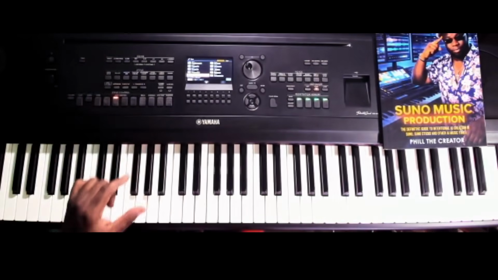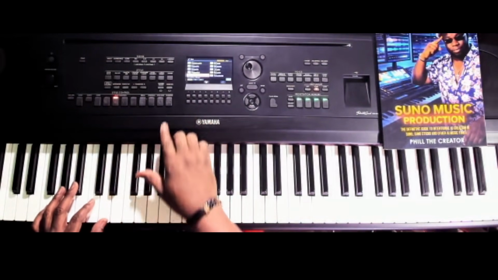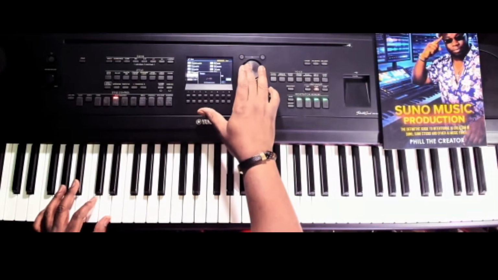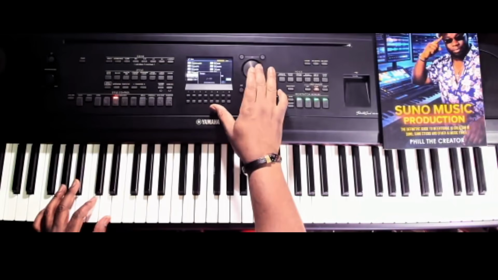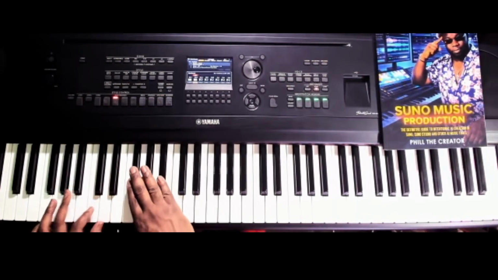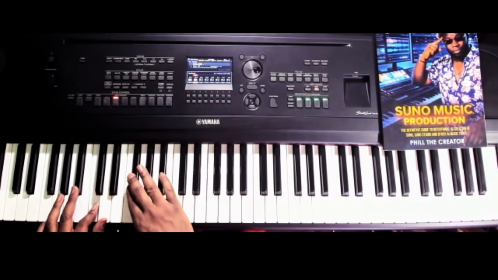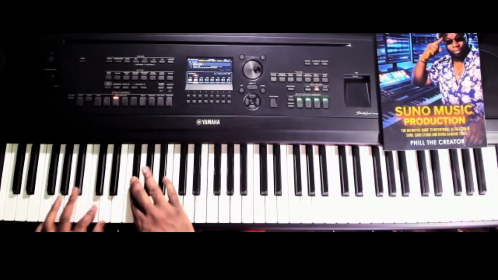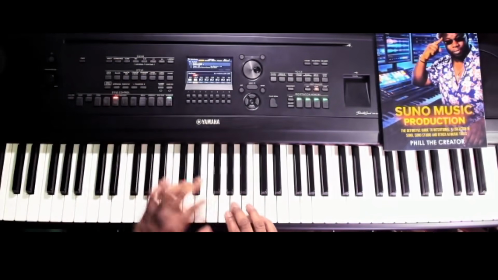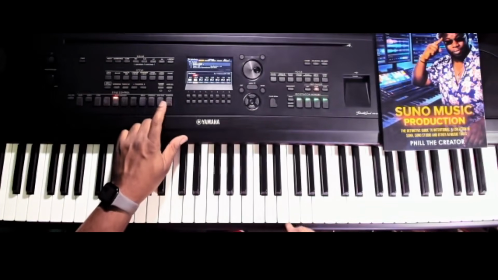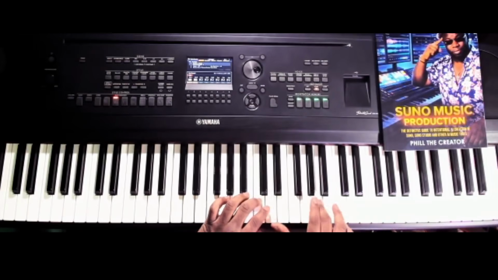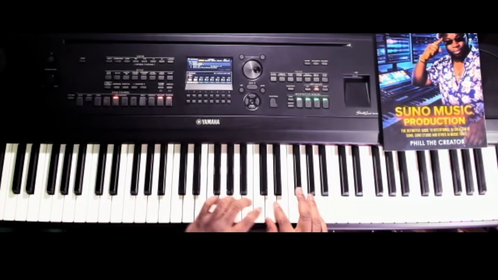So I'm going to hit the metronome, and then I am just going to begin playing what I have in mind for Suno. So about 100 beats per minute. Go. So that's going to be like the first drum. And I'm going to put some percussion to my liking. So let's go.